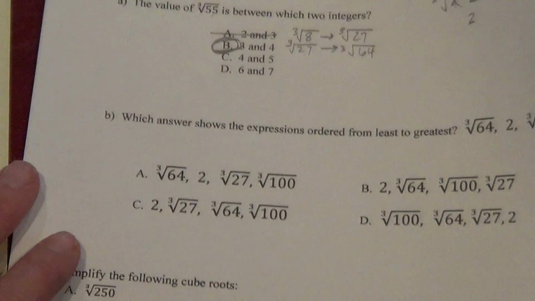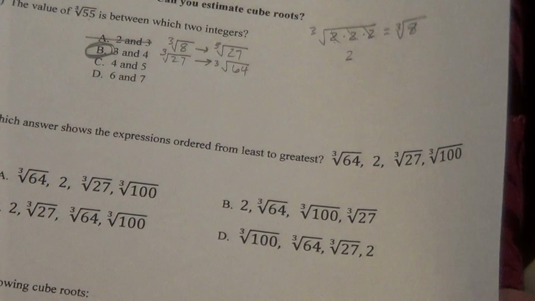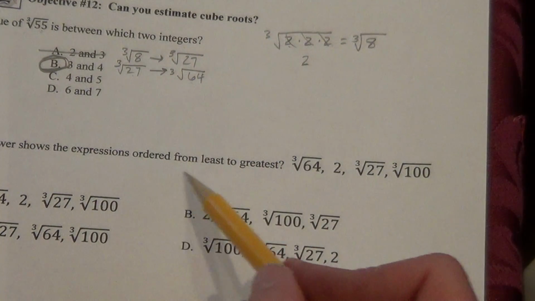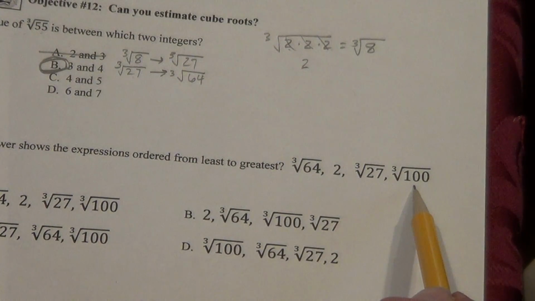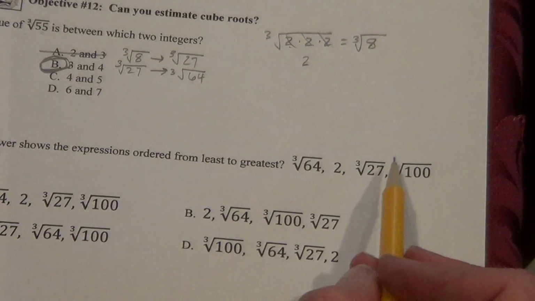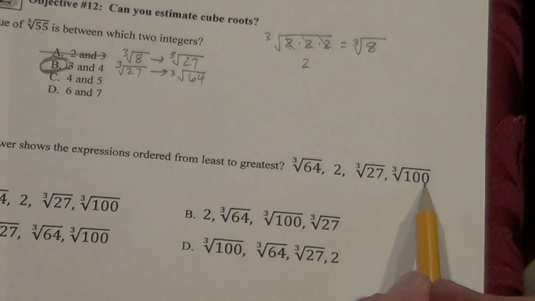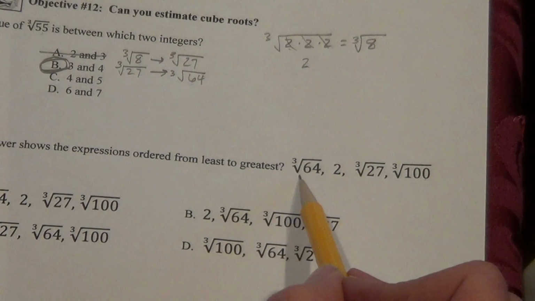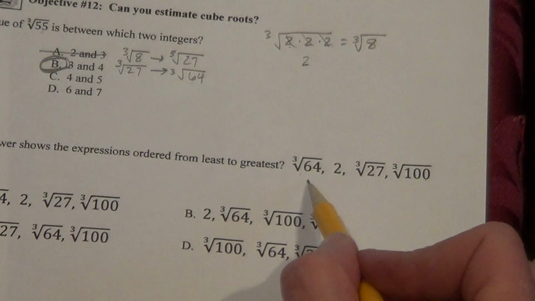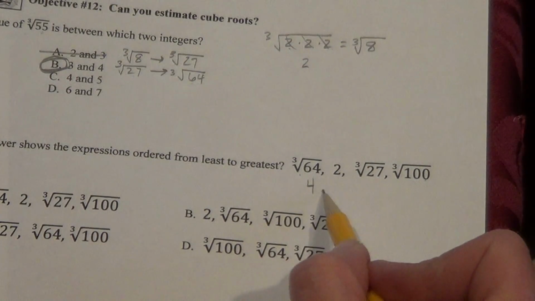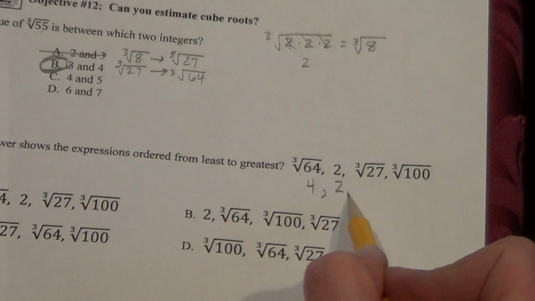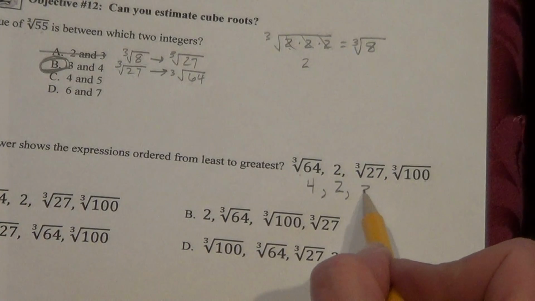That's a great standardized test question. It says, which answer shows the expressions ordered from least to greatest? Well, the first thing that I would do here is reduce the ones that I can to their perfect roots. So the cube root of 64, we've already discussed, is 4. 2 doesn't need to be reduced. Cube root of 27 is 3.